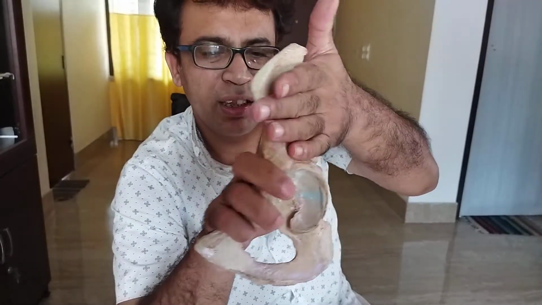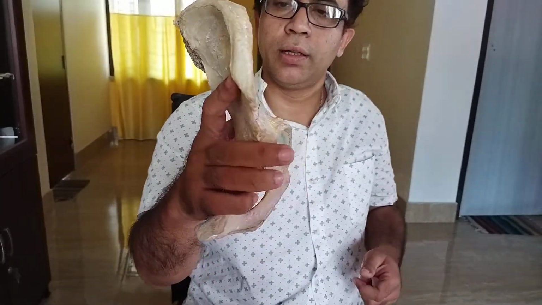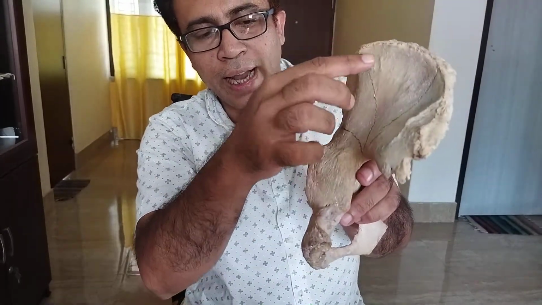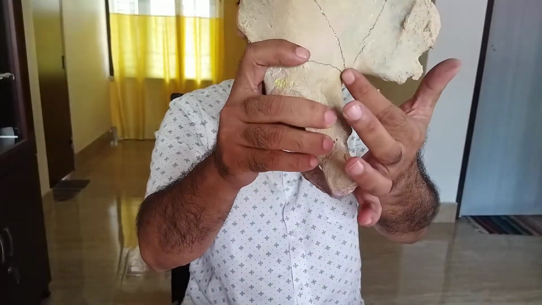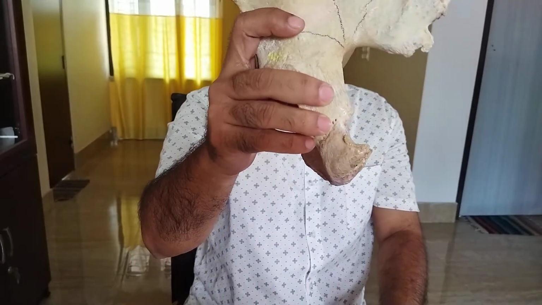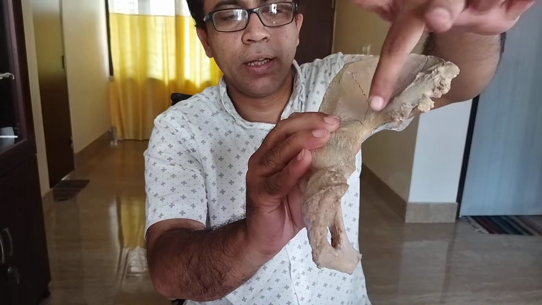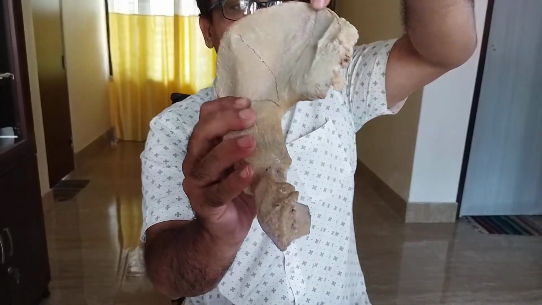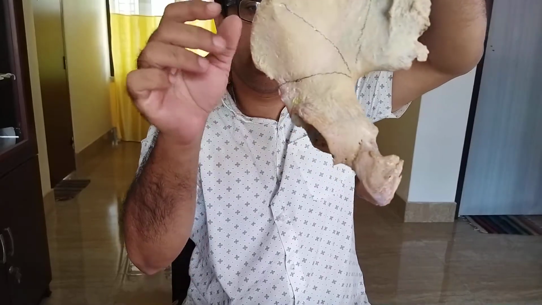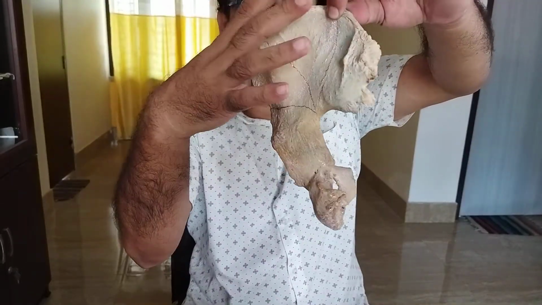Now let's come to the gluteal region, the gluteal surface. The gluteal surface of the ilium is divided into 4 areas by 3 lines. These lines are the posterior gluteal line, the anterior gluteal line, and the inferior gluteal line. All these gluteal lines emerge from the upper margin of the greater sciatic notch, and the posterior gluteal line goes to the iliac crest at the junction of the dorsal 1/3 and the ventral 2/3.